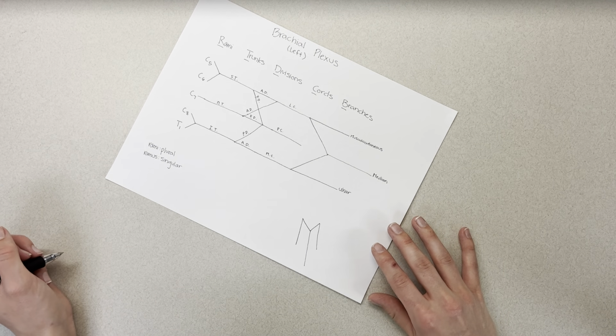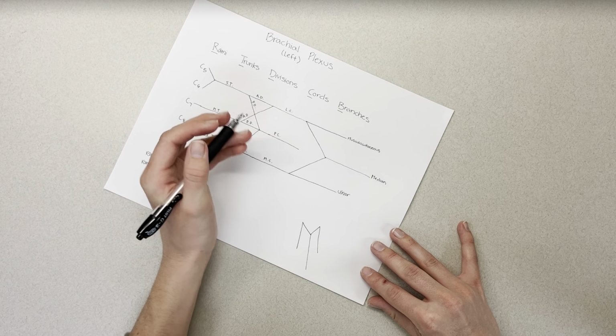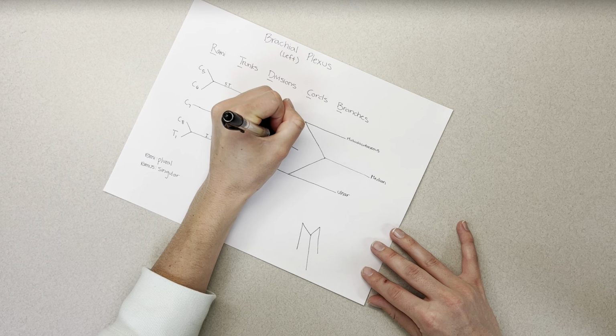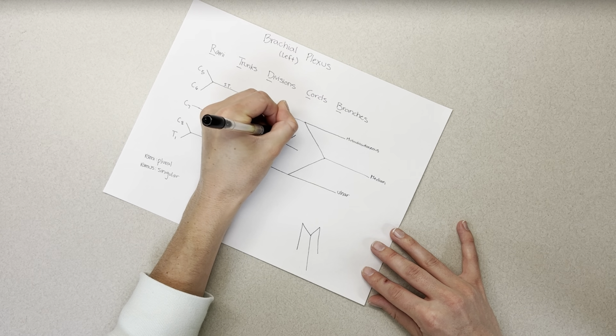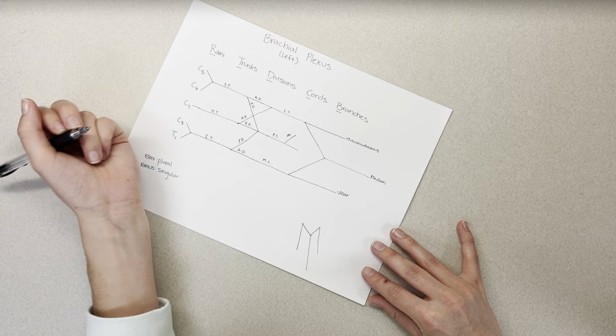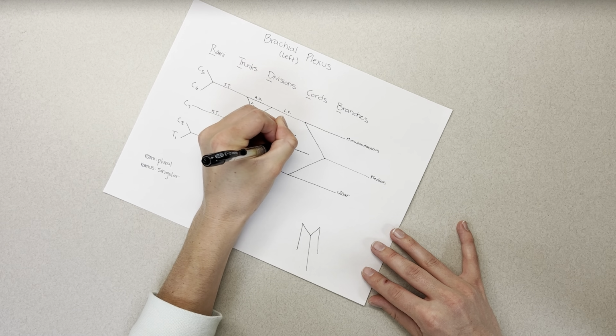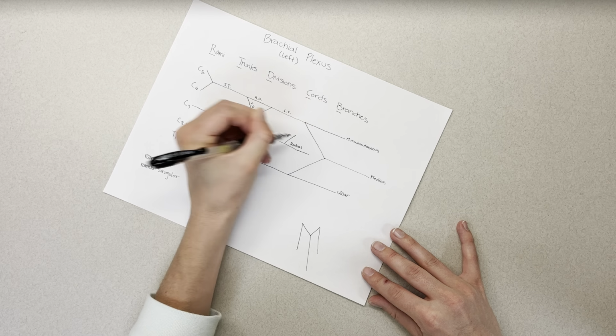Our last two major branches will come off of the posterior cord. Right here, first we'll have the axillary nerve branch off and dive into the armpit, innervating teres minor and the deltoid. And then we'll have our radial nerve branching as well, right when axillary comes off, which will innervate the posterior compartments of the arm and the forearm.